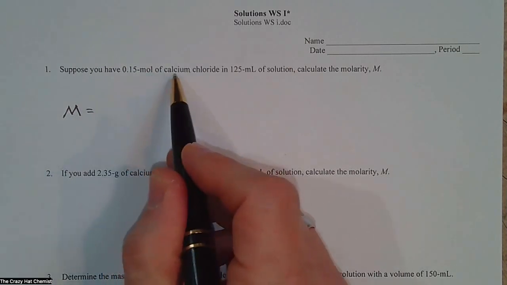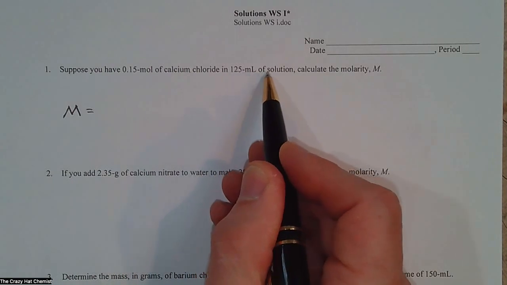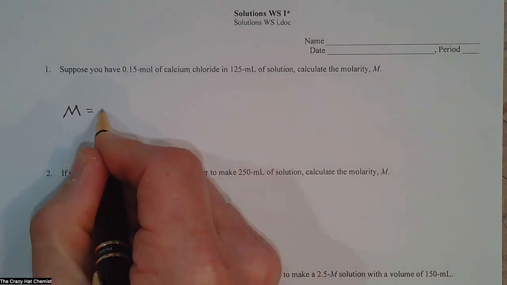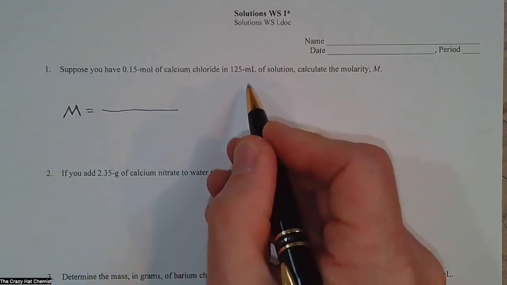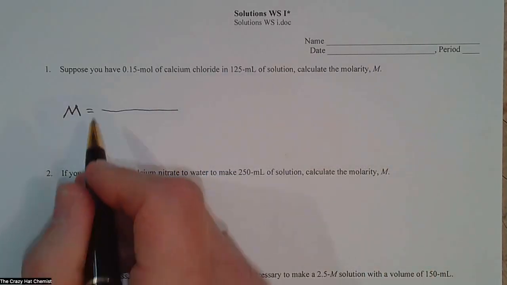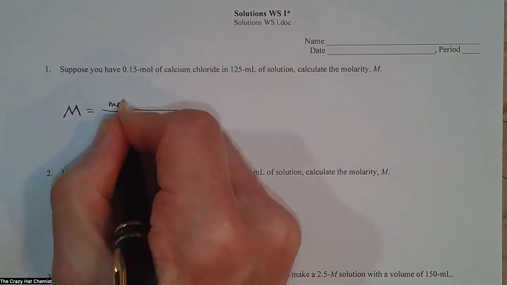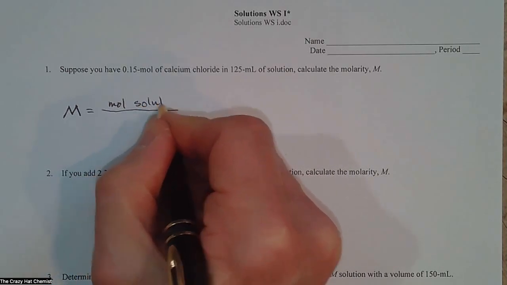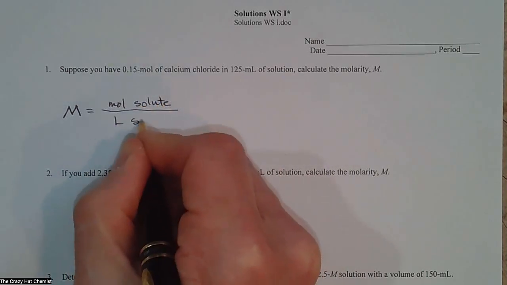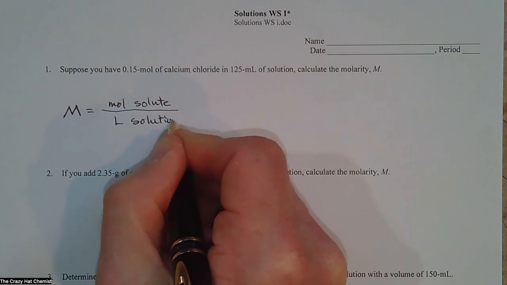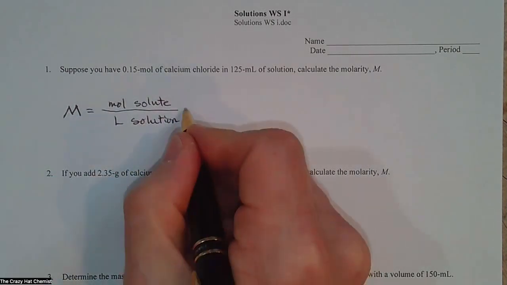Okay, and it says that it's 125 mL of solution. So that's actually going to be my denominator term. But molarity is moles of solute over liters of solution. So that's just your basic equation right there.